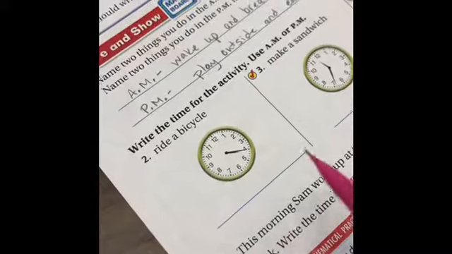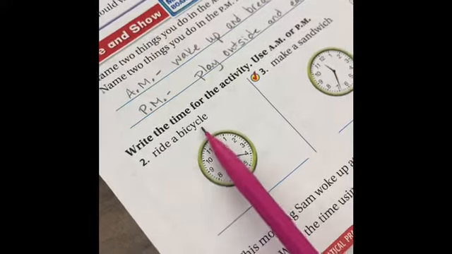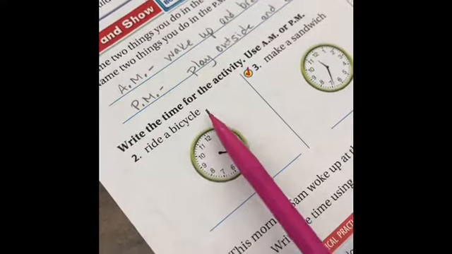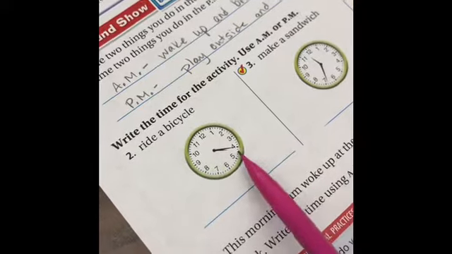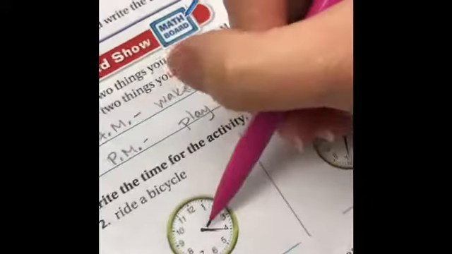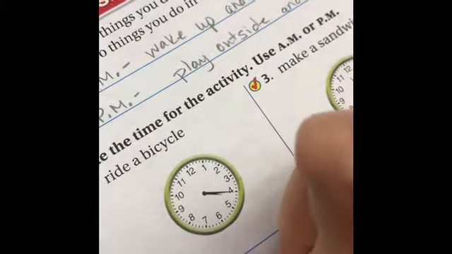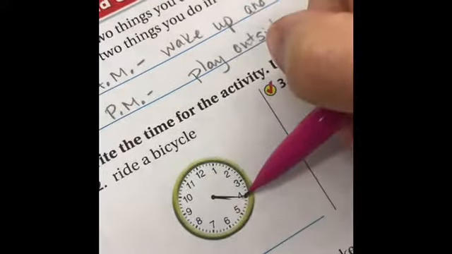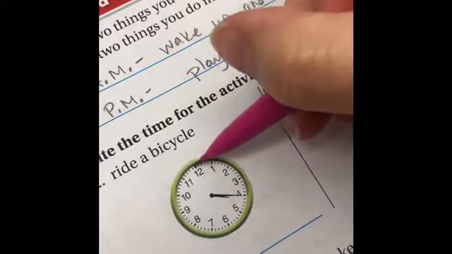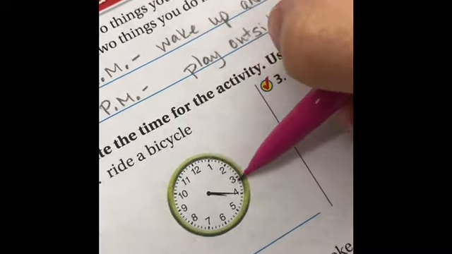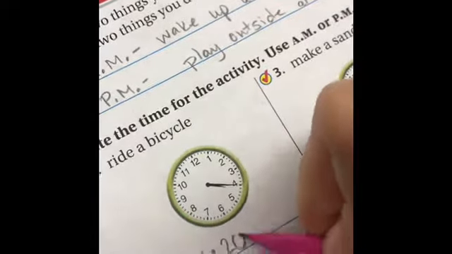So they want to know if you're going to ride a bicycle, are you going to do that in the AM or the PM based on the time on this clock? So first we have to find the time. So our shorthand is our hour, and it's between the 4 and the 5, so we know it's going to be 4 o'clock. And then the longhand sits right at the 4, so we can just count by 5s. 5, 10, 15, 20. So it's going to be 4:20.